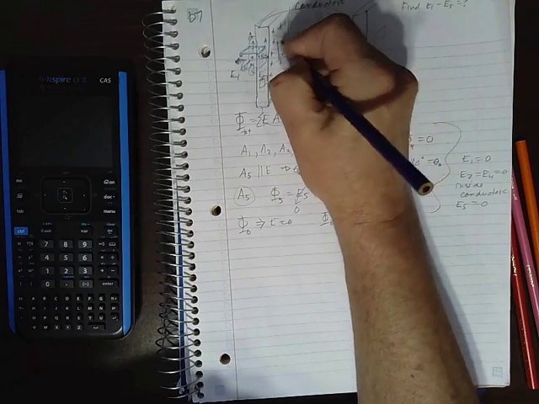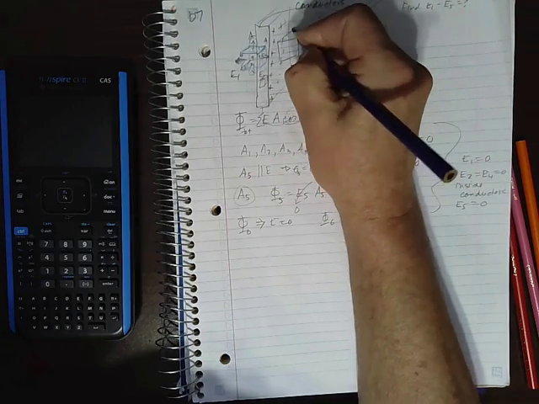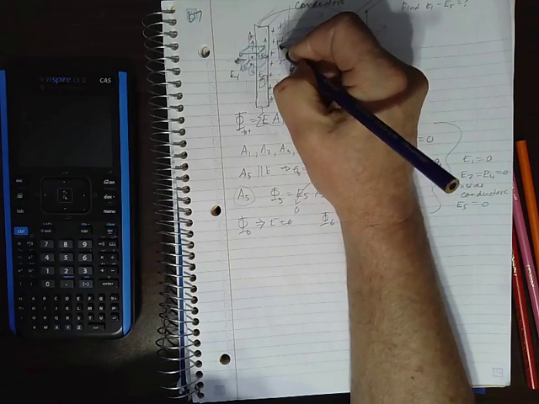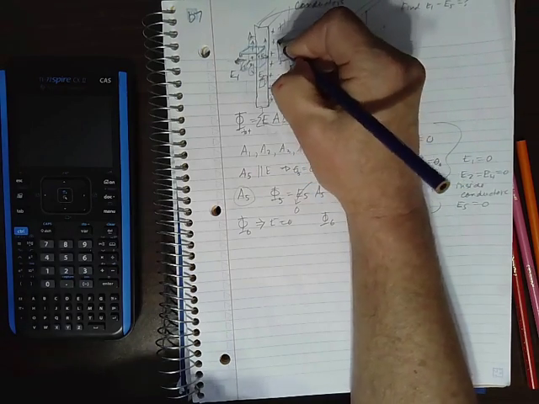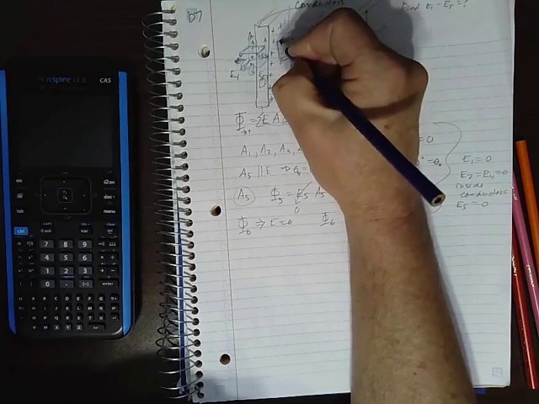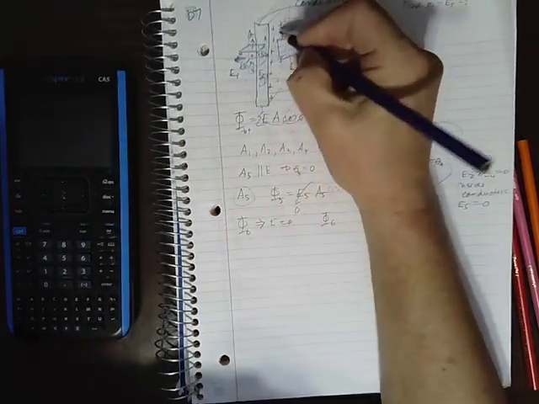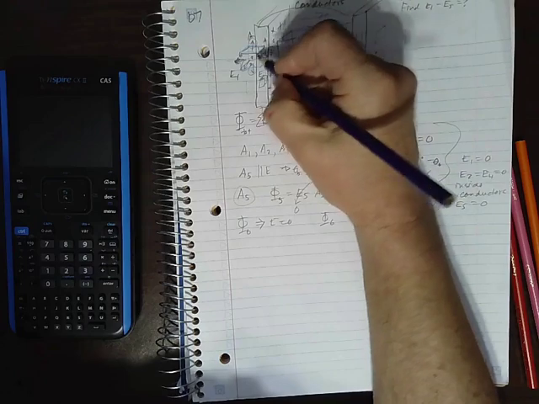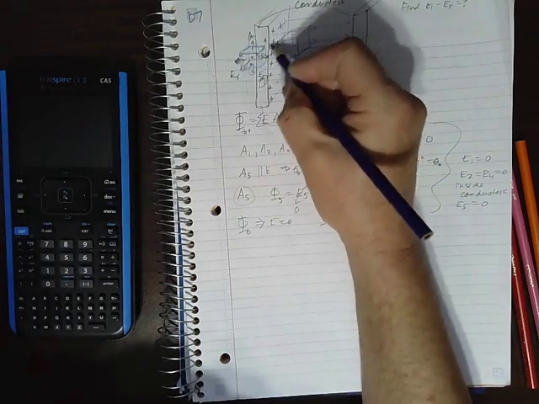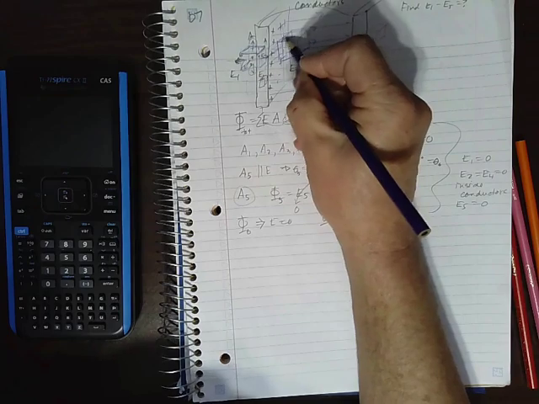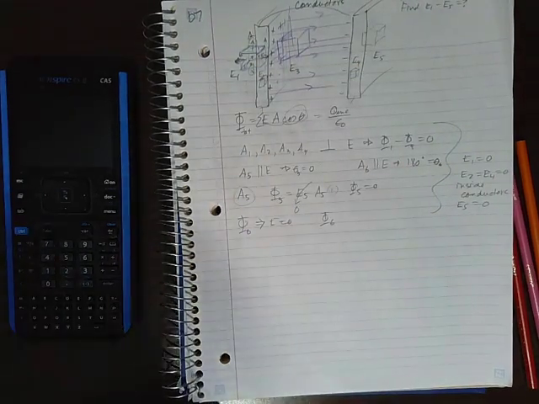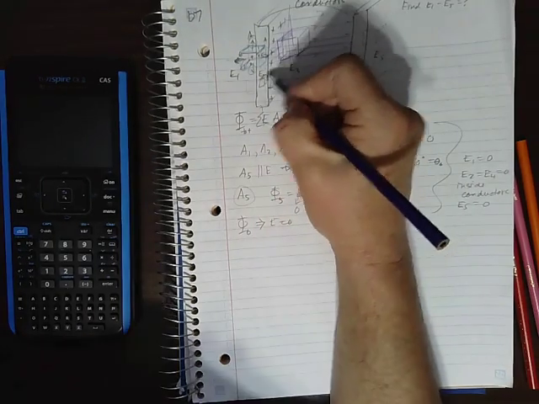All right, so for E3, let's see how we can draw this. We're going to make a Gaussian cube, and it's supposed to be inside, so this surface is inside the conductor. Well, it doesn't look like it. It's supposed to be inside the conductor, just like this one was inside the conductor. So the surface of the conductor is coming along here, and it hits and it cuts in. Trust me, it's inside there.